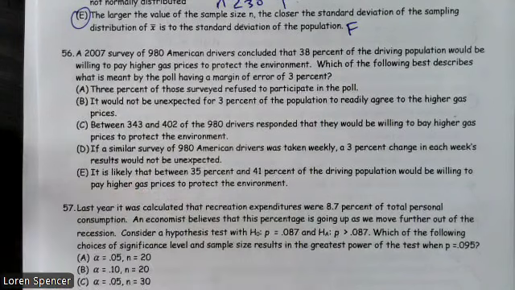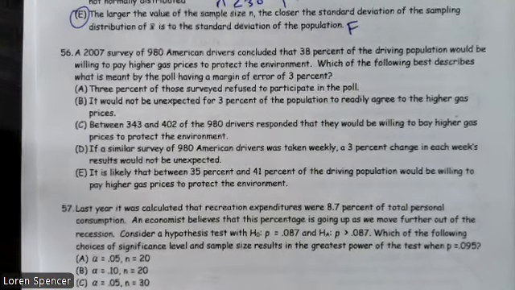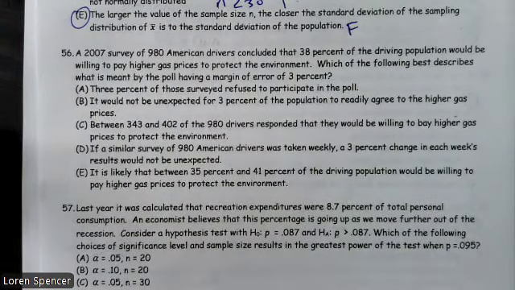A 2007 survey of 980 American drivers concluded that 38% of the driving population would be willing to pay higher gas prices to protect the environment. Which of the following best describes what is meant by the poll having a margin of error of plus or minus 3%?